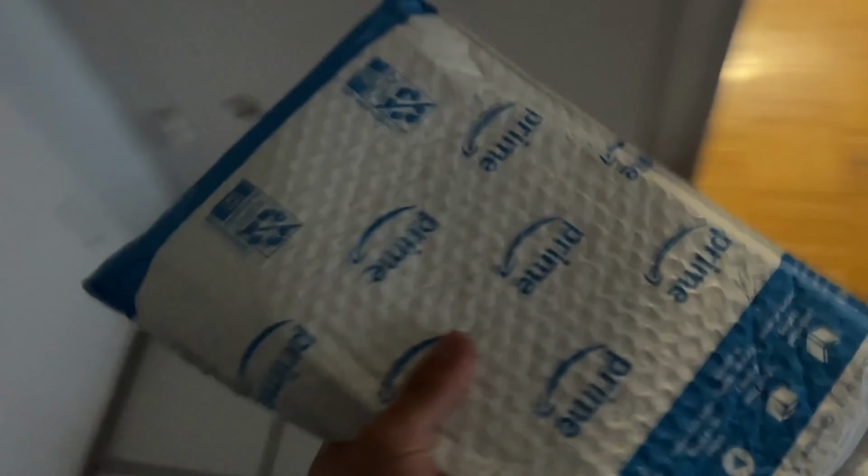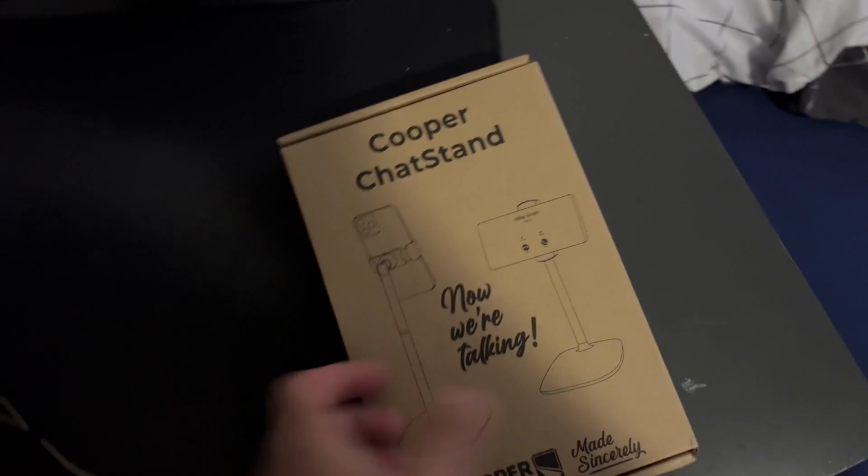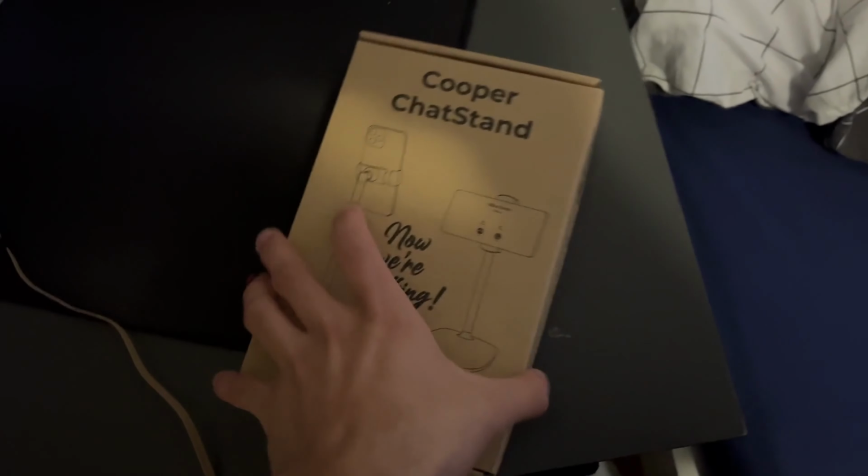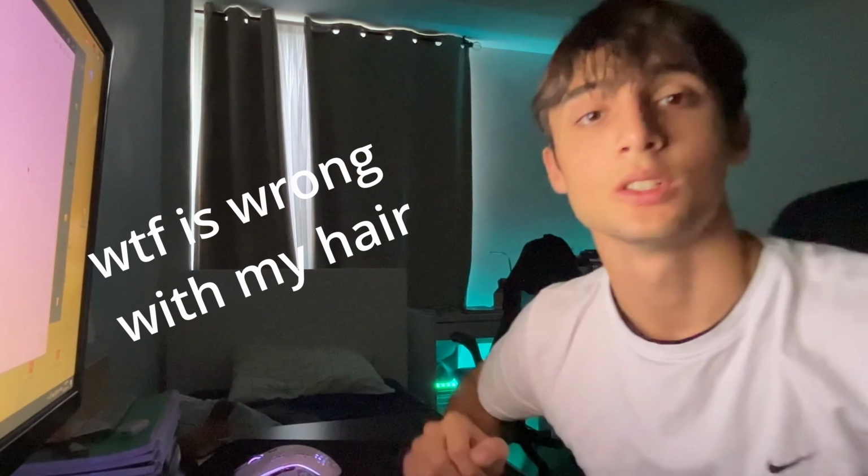Look what just came in the mail, guys. Unboxing time. Let's see if this improves my video quality. Alright, so basically I took the day off because I ordered some package and it was gonna come the next day. And yeah, let's hope that the video quality will get better from now on, or at least the angling, and I don't have to look down on you guys.